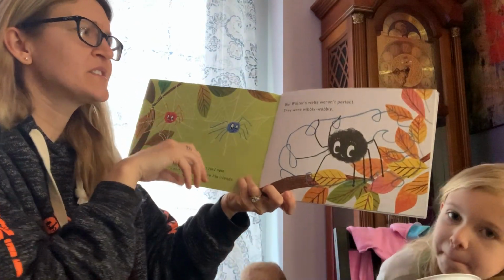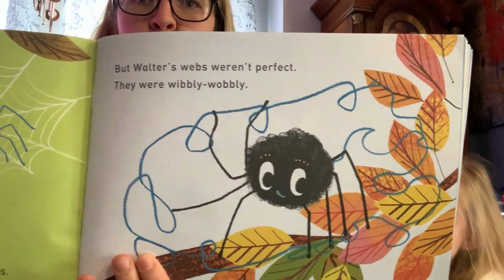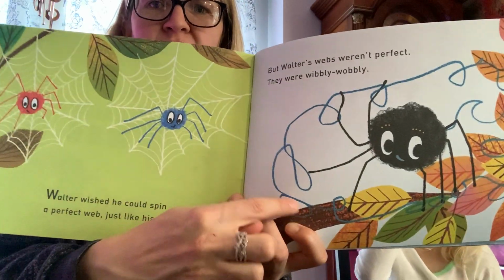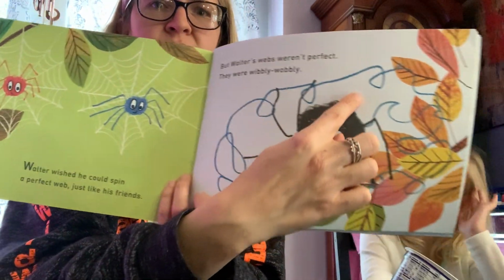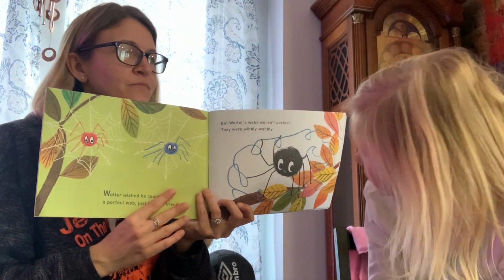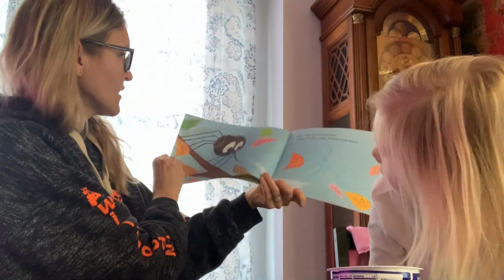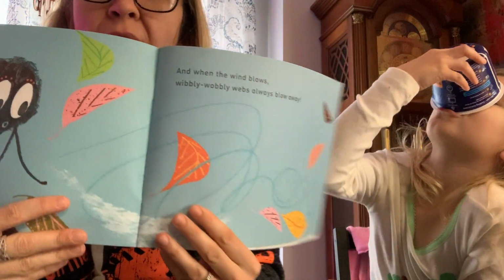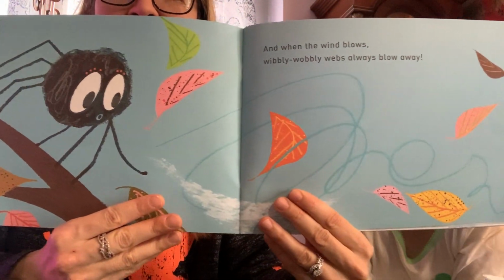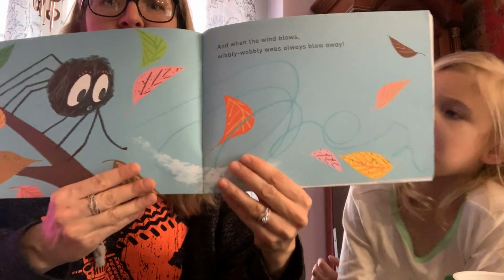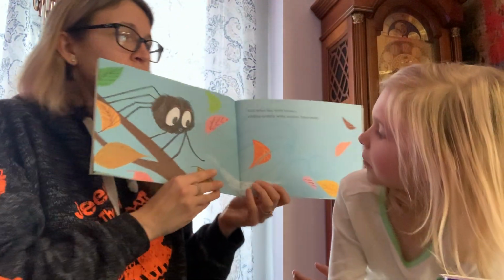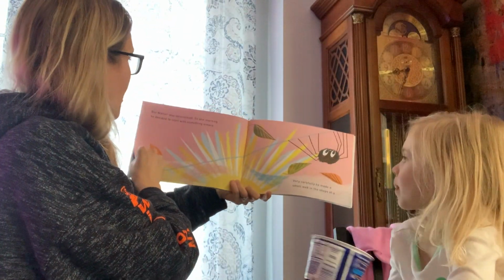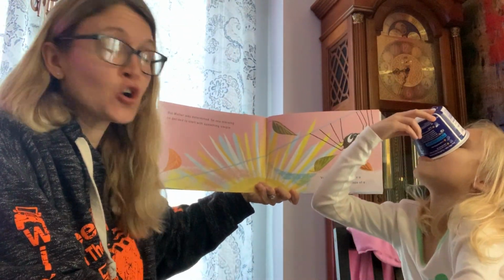But Walter's webs, they weren't perfect. They were wibbly wobbly. Look at these perfect webs. Look at his. And when the wind blows, that wibbly wobbly web, well, it just blows away. Oh, poor Walter. It's because he is wiggly. But Walter, he is determined.